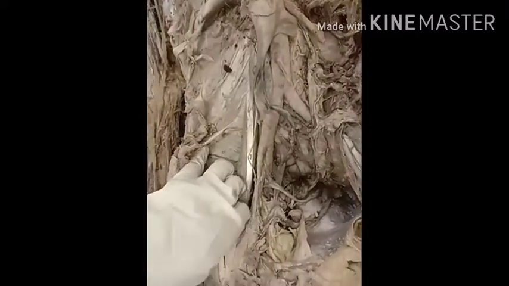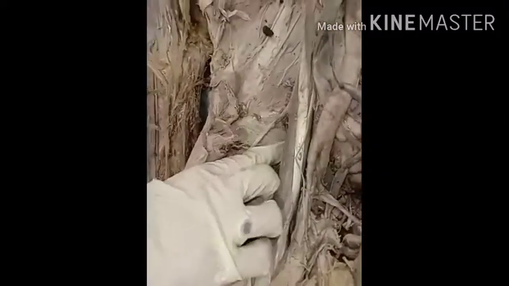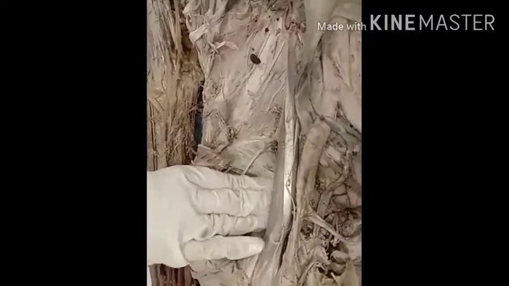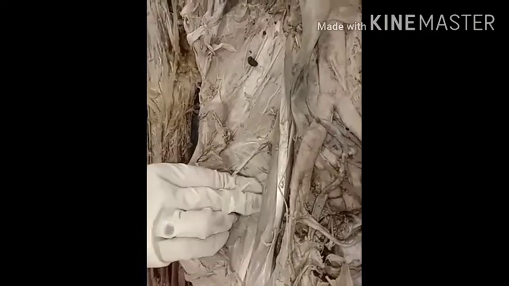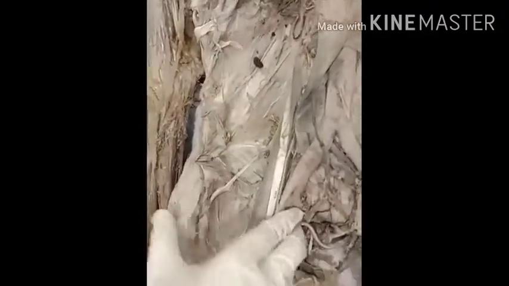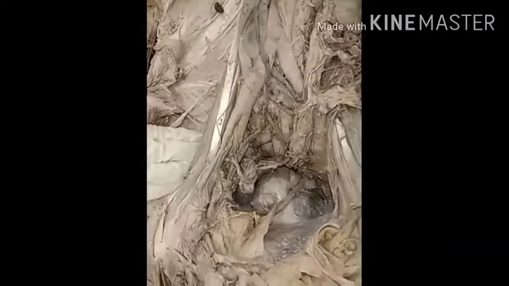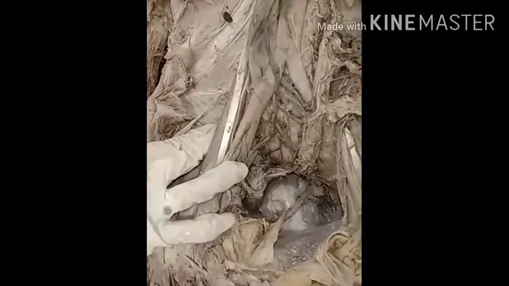So taking origin from the upper 2/3 of the iliac fossa and also from the inner lip. This one is the iliac crest. So inner lip of the iliac crest and also we have ventral sacroiliac ligament and iliolumbar ligament. So from the ventral sacroiliac ligament as well as the iliolumbar ligaments, the fibers will take origination, and also the upper surface of lateral part of sacrum. Over here lies the sacrum bone. Sacrum bone के lateral surface से भी कुछ fibers originate करेंगे for iliacus muscle.